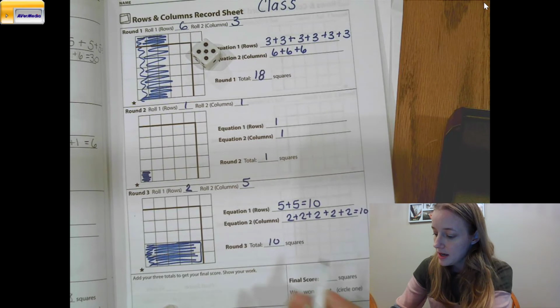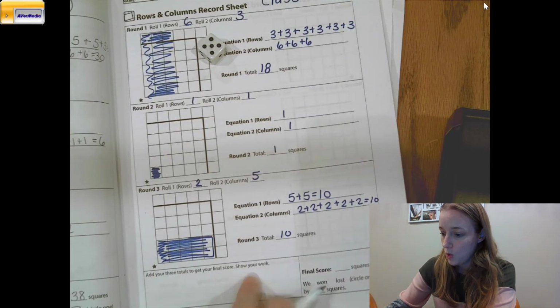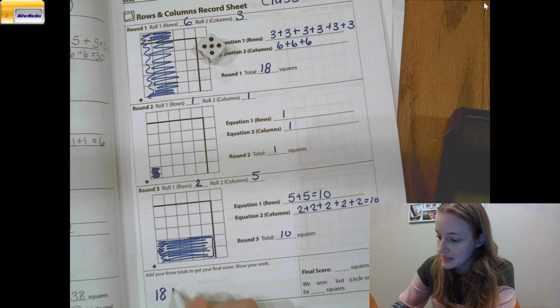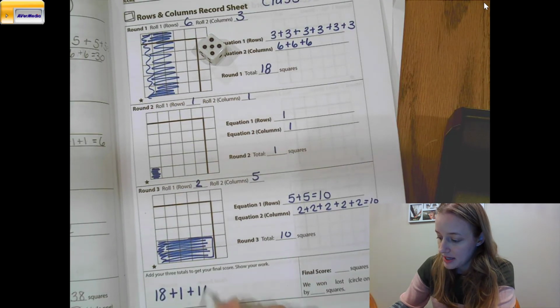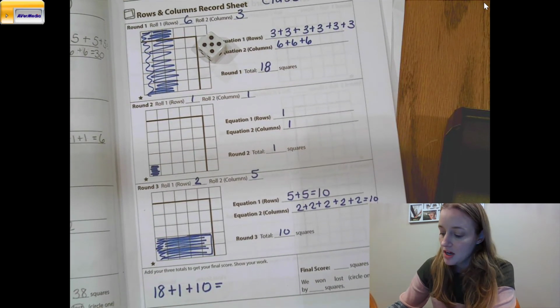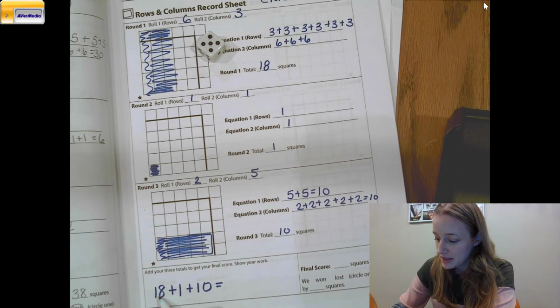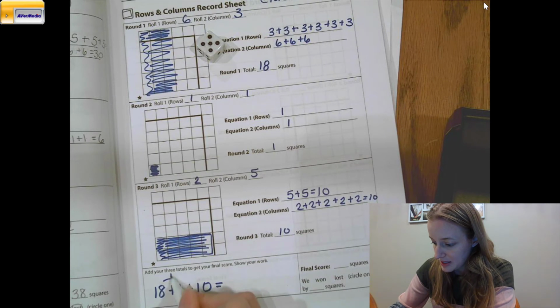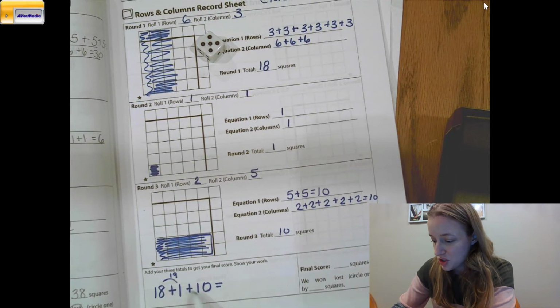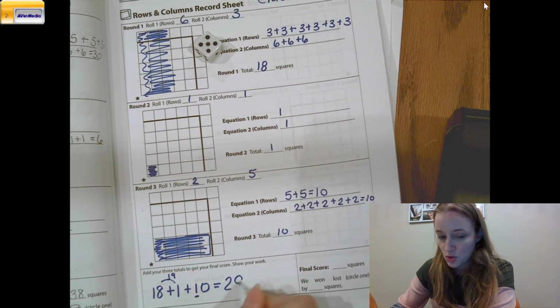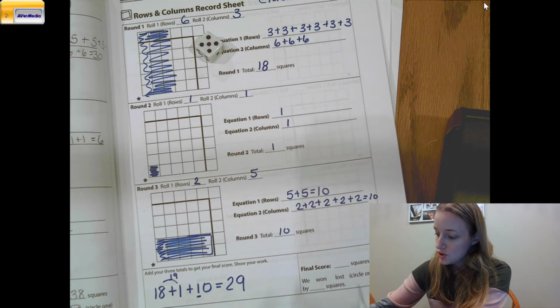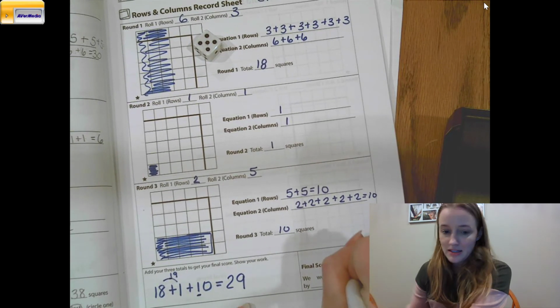Okay. Now you have to add up your 3 different totals. So you're going to add 18 plus 1 plus 10 to get your number here. So 18 plus 10 I'm going to do first, or I could do 18 plus 1, I guess. This would be 19. 19 plus 10, I'm just changing that tens place right here. So instead of a 1 9, it'd be a 2 9. So you guys got 29 points. So your final score was 29 squares.